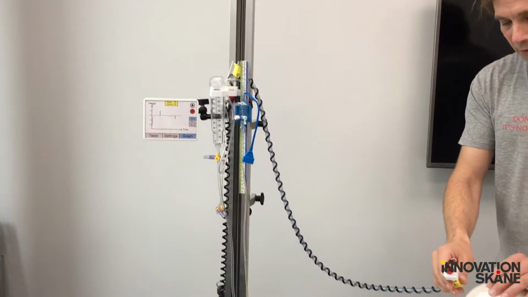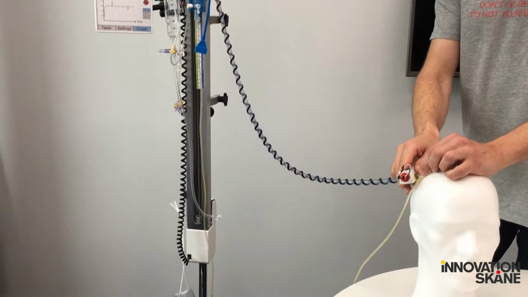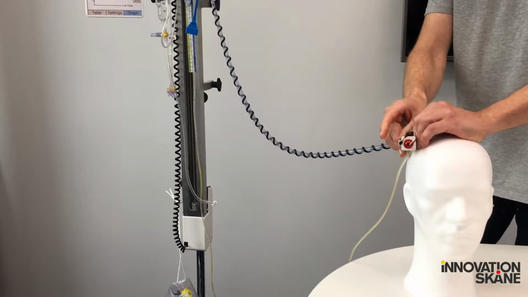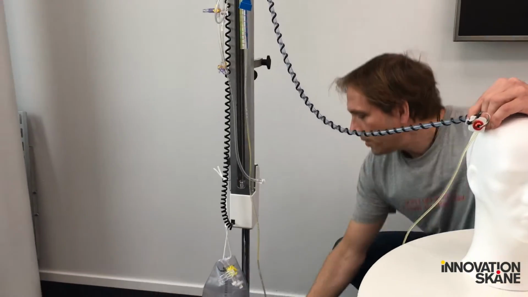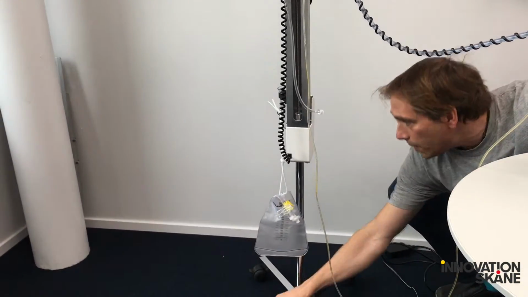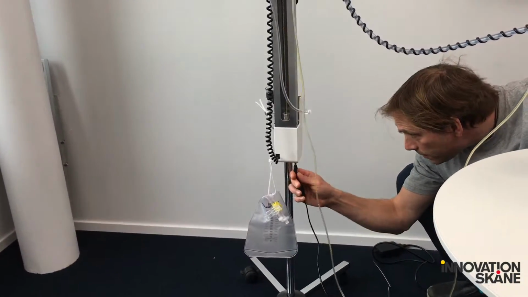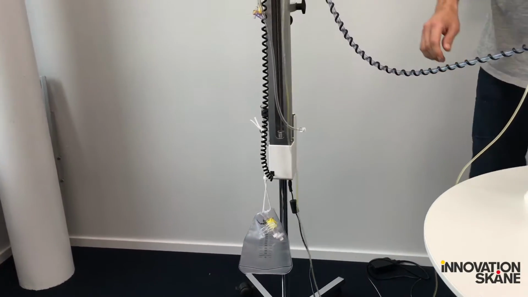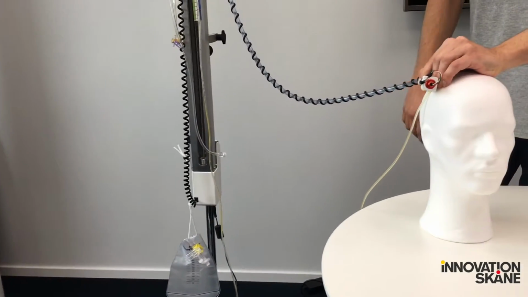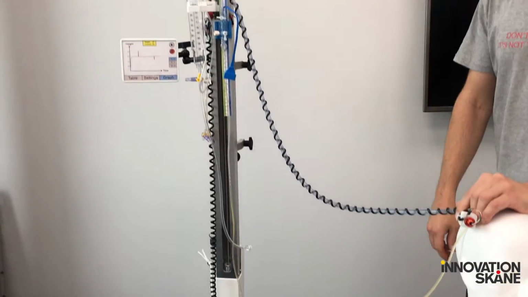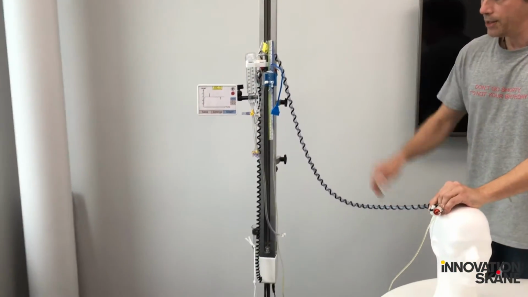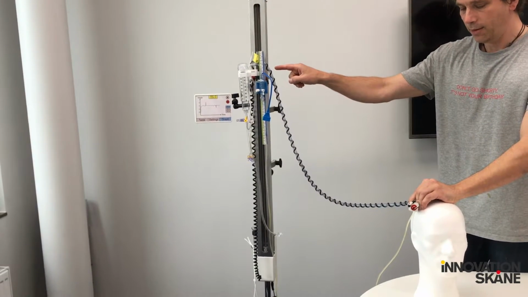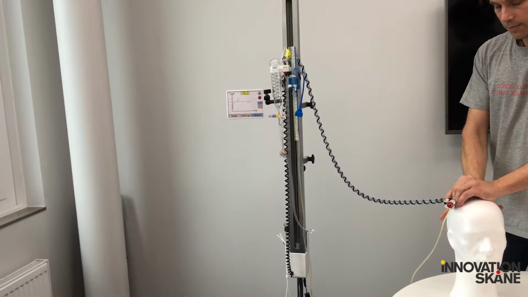So if the first end of this tubing is placed at the height of the patient's head, this machinery will, when started, maintain a constant height between the patient's head and the outlet of the drainage.